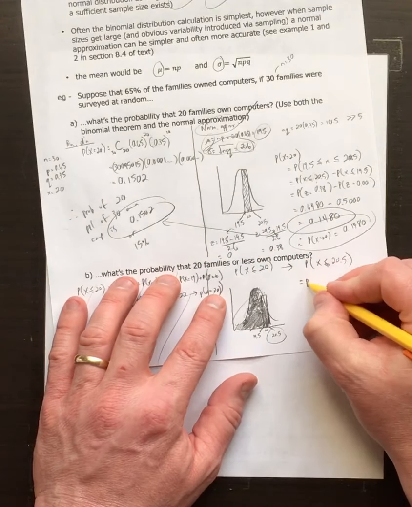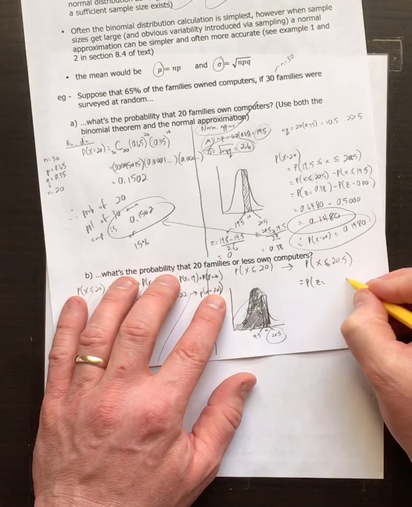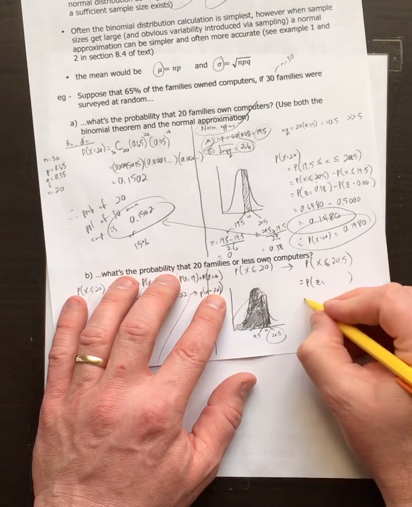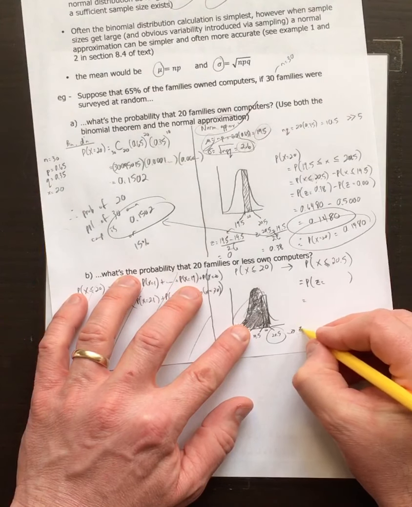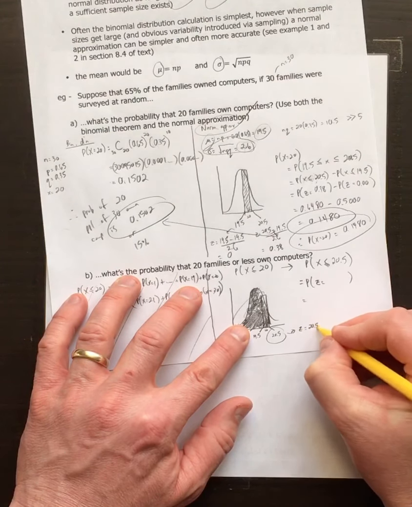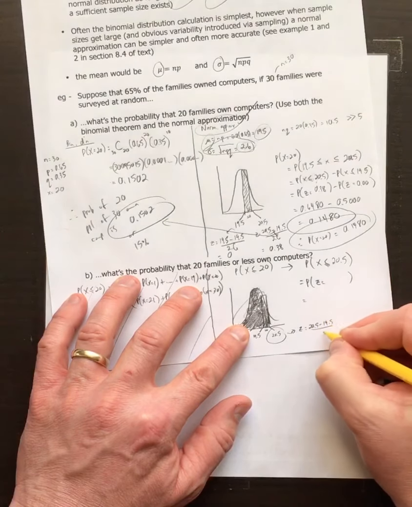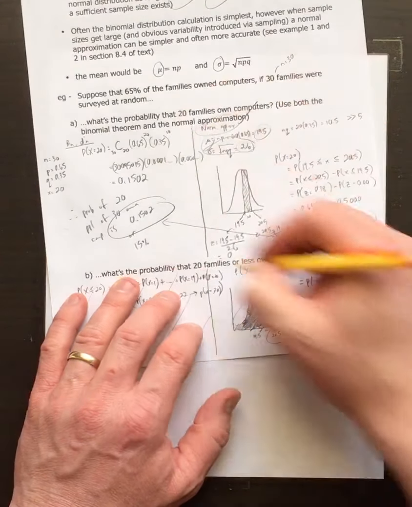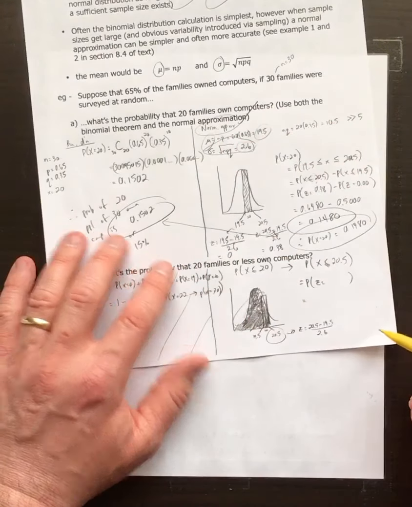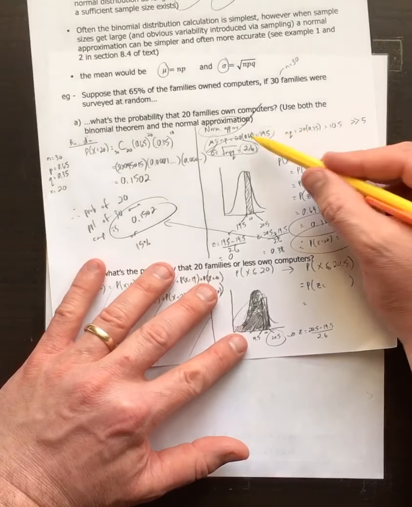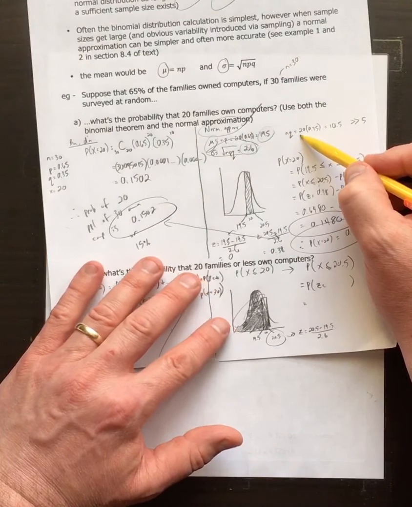In this case, I can go straight to the z-score for 20.5, and then I get a probability. So the z-score for 20.5, this is something familiar. We've already done it. 20.5 minus 19.5 all over 2.6. We've already calculated all this. We've already made sure that it's okay to do all of this, so we're branching forward from that. Otherwise, we would have to figure out NP and NQ, make sure they're both bigger than 5.